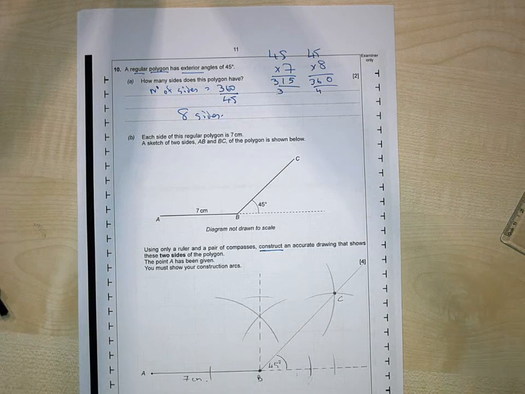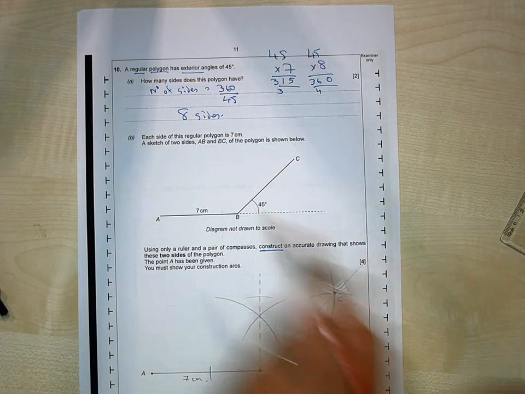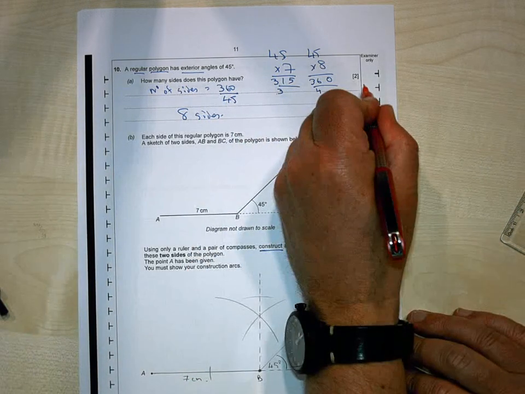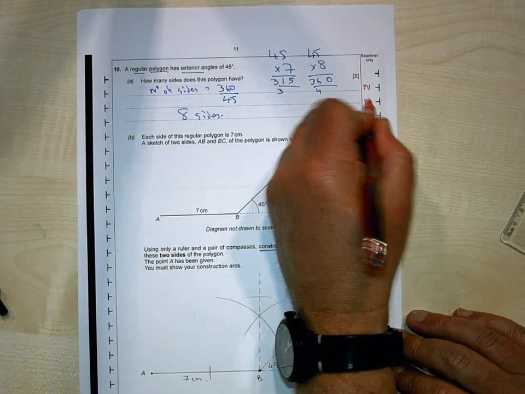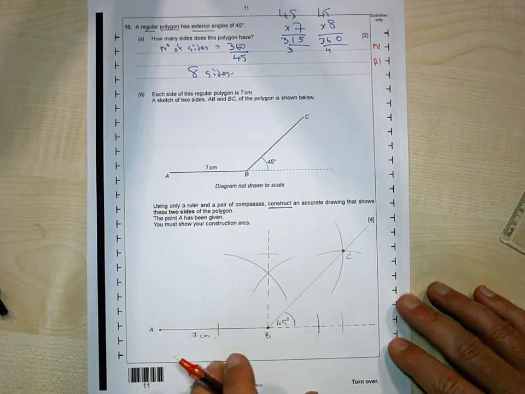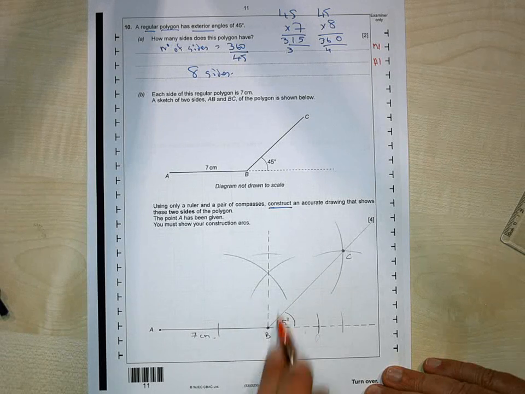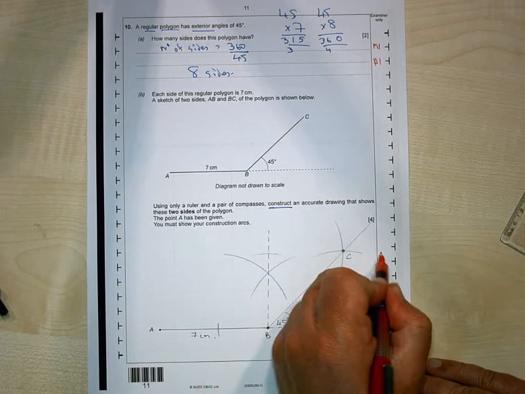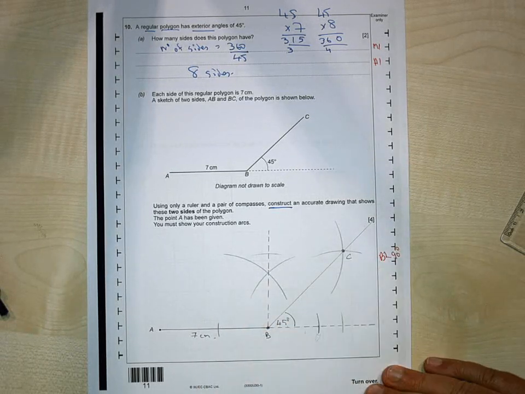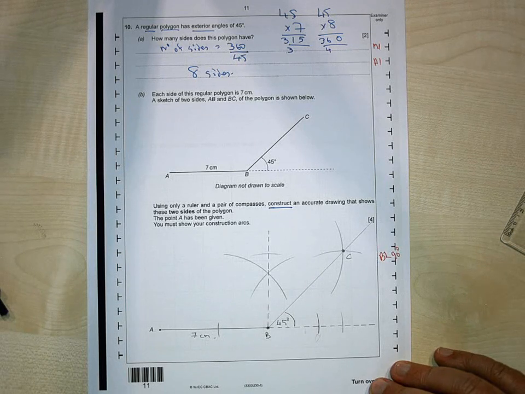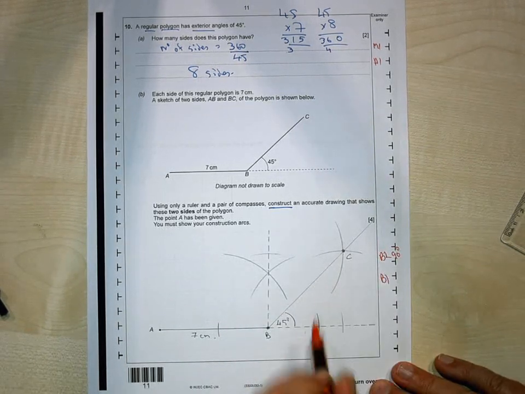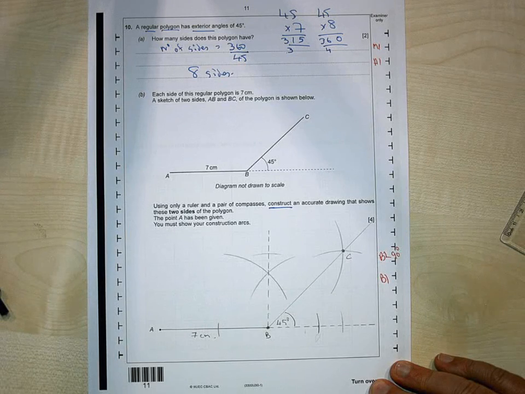10A, there's a method mark for 360 divided by 45, and an answer mark for 8 sides. And for this, there's 2 marks for the 90 degree. There's 1 mark for bisecting it to get the 45.